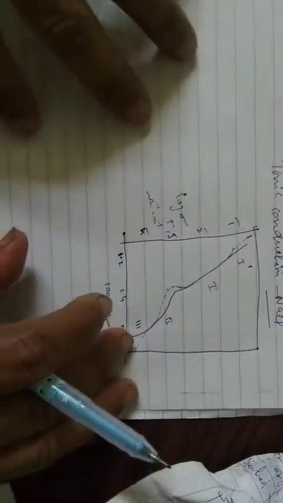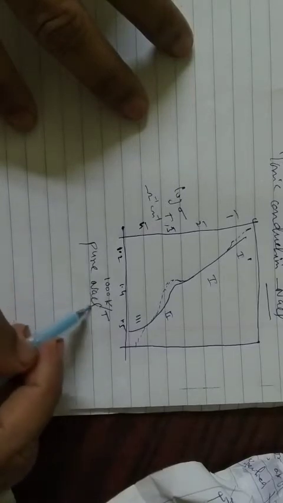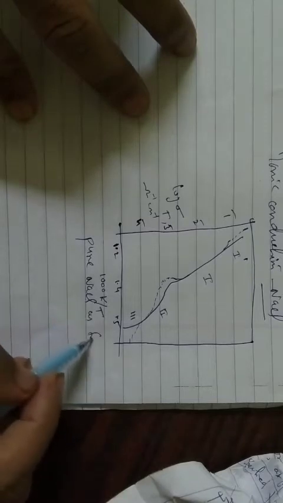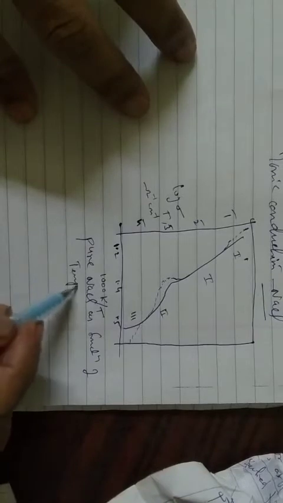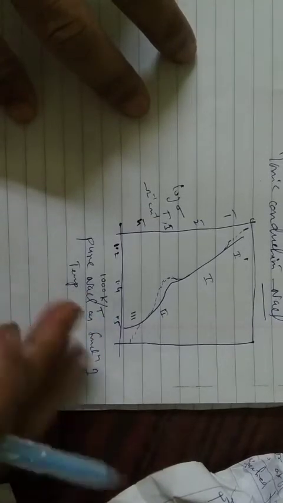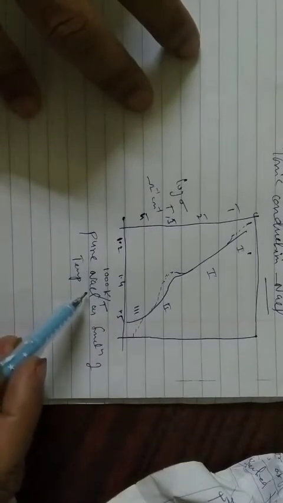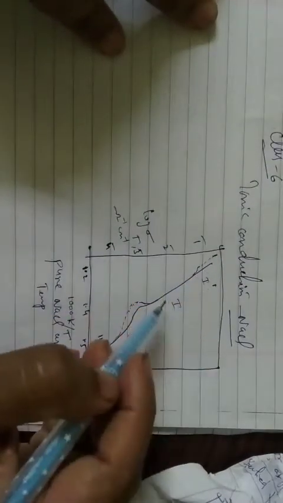Now here what you see is the ionic conductivity of pure NaCl as a function of reciprocal of temperature. So this graph is nothing but the ionic conductivity of pure NaCl as a function of reciprocal of temperature. Now here you can see stage 1, stage 2, 1 dash, and stage 3.